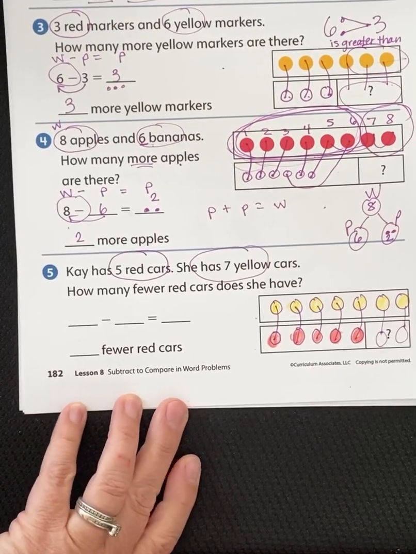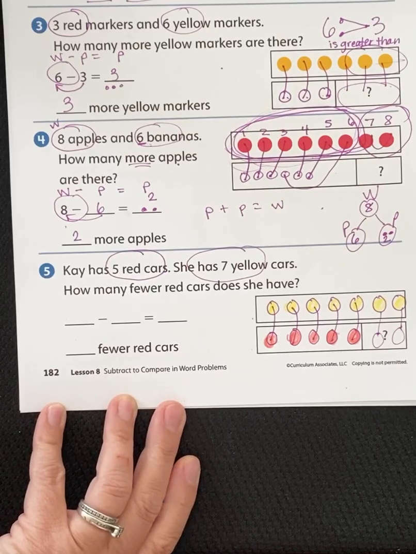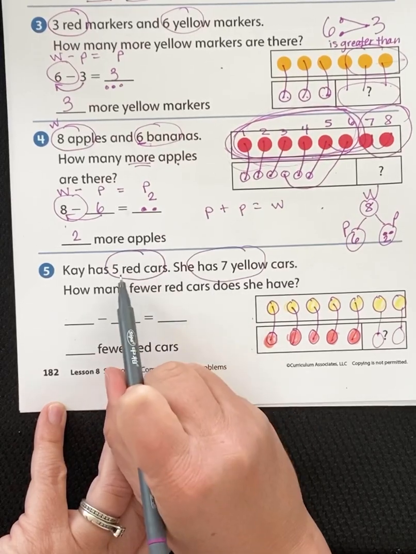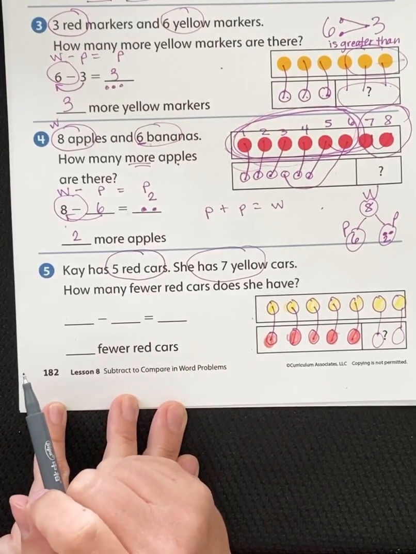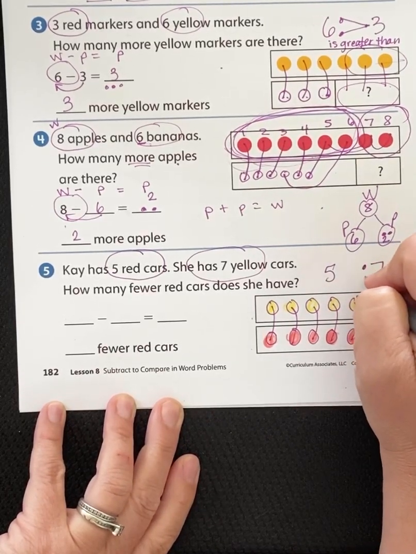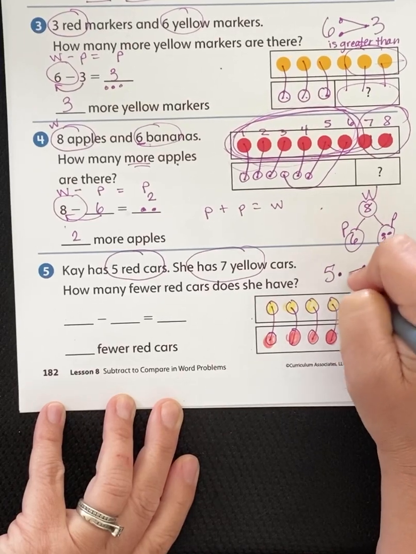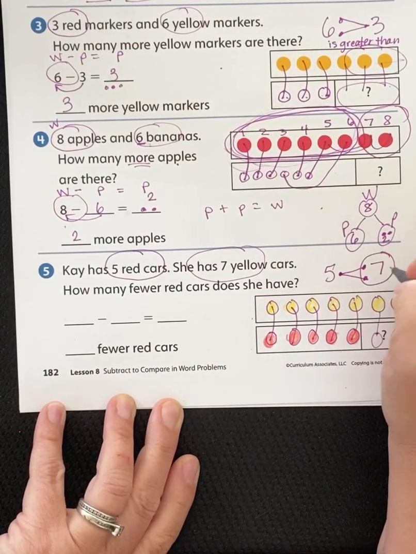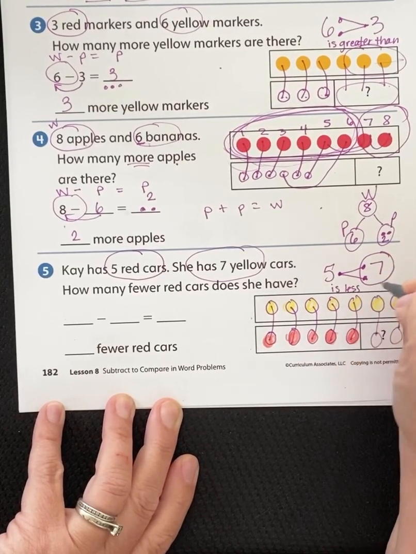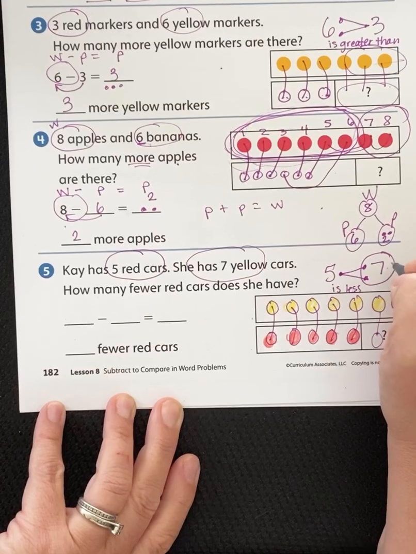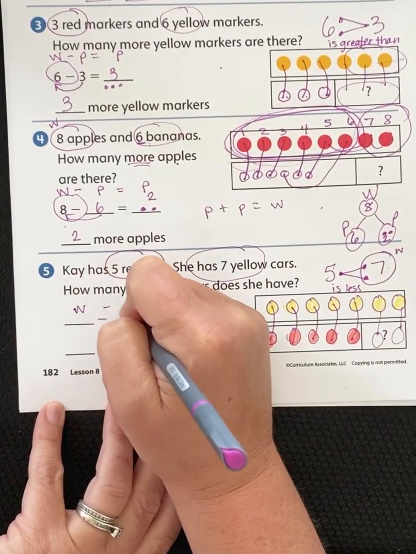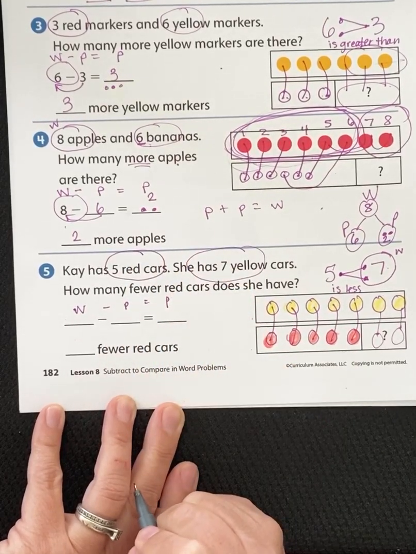When I'm comparing two objects, I can subtract. And when I subtract, I have to start with the number that is greater between the two objects we're comparing. So 7 and 5. Which one is greater? 7 is greater, it gets 2. 5 is fewer, it gets 1. Okay, this is my greater number. 5 is less. That means 7 is greater, or the whole, right? So here's whole minus a part equals a part.